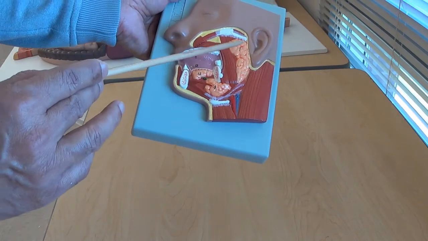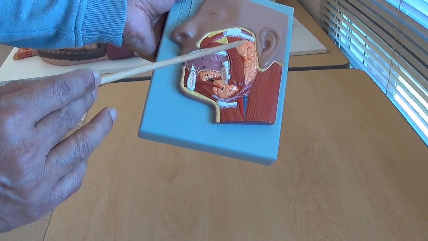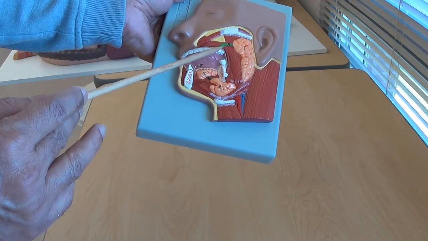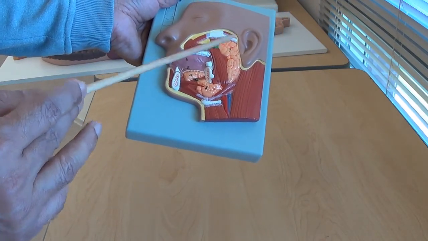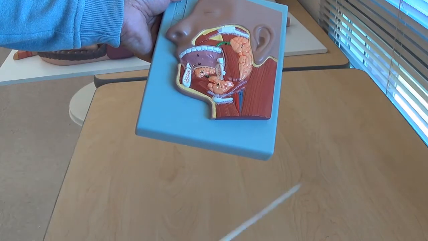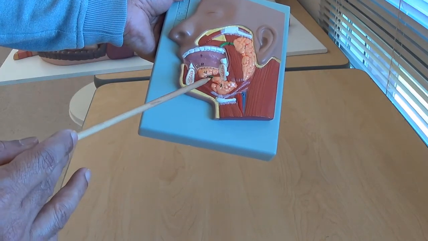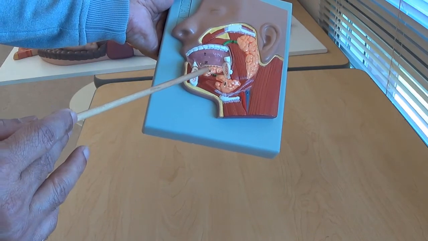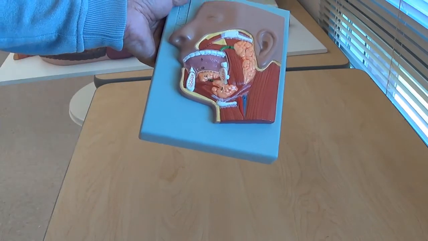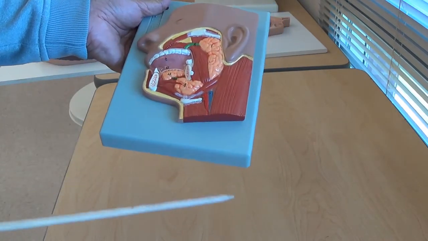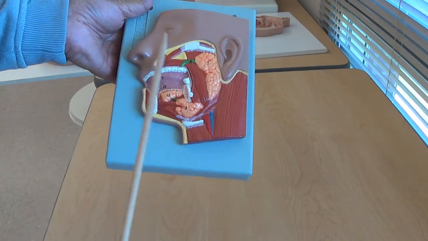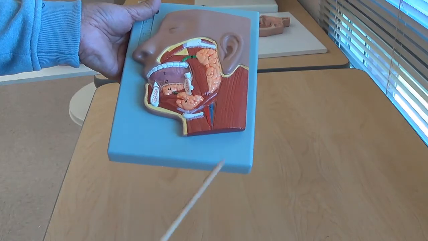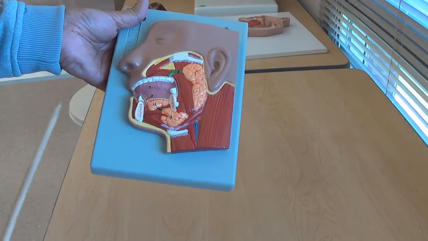So the largest one here is the parotid salivary gland. This is the duct for the parotid gland. This is the submandibular, sub means under the mandible. This is the duct, and this is the sublingual, and these are the tiny ducts. Okay, so those are the salivary glands. Remember, you have the same glands on the other side of your head.